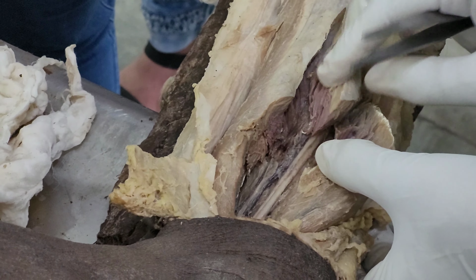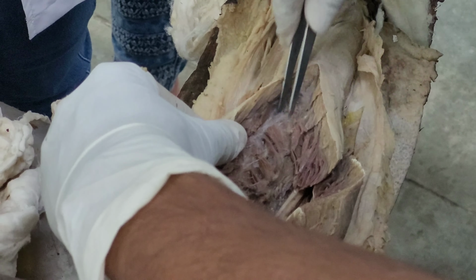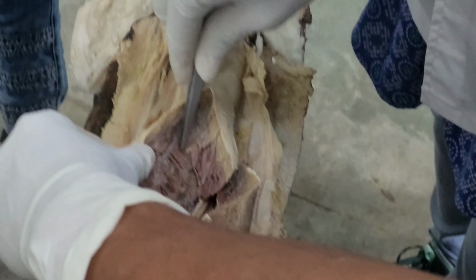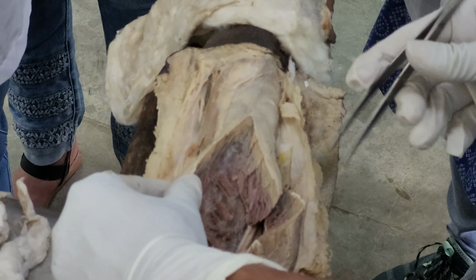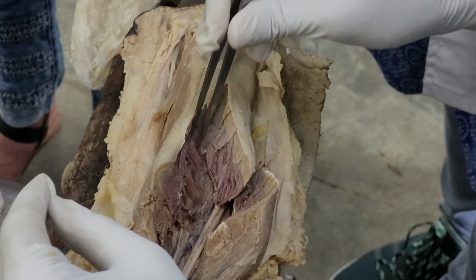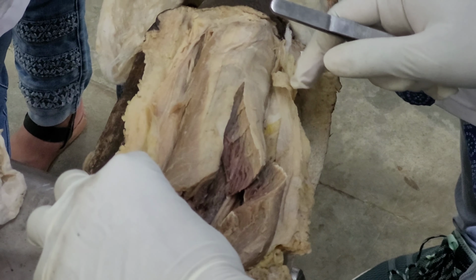Here is the lateral head of triceps, and this is taking origin from the lower part of the shaft of the humerus. The posterior part is the medial head. So this is the medial head of triceps, this is the lateral head, and this is the long head of triceps.